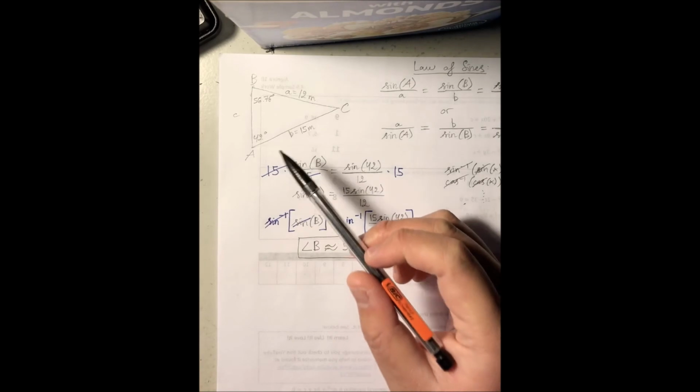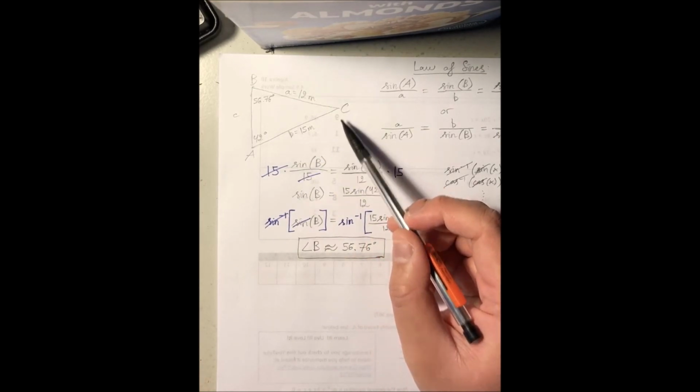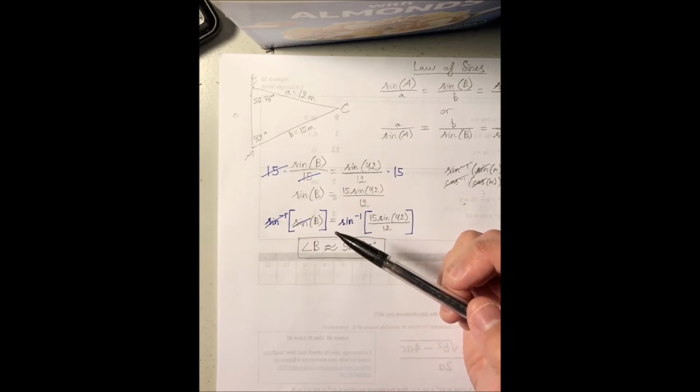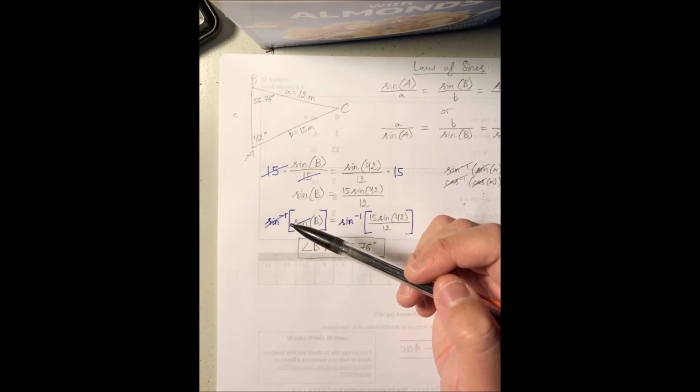All right, now at this step, we know angle A is 42 degrees and angle B is 56.76 degrees. Well, really, all we have to do to evaluate angle capital C, the leftover one, is use the triangle angle sum theorem. Take 180, subtract 42, subtract 56.76, and you will get your answer.